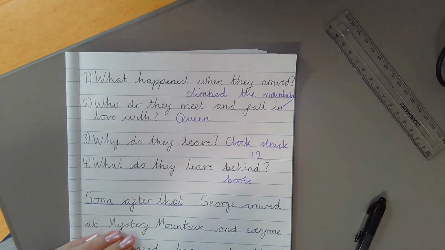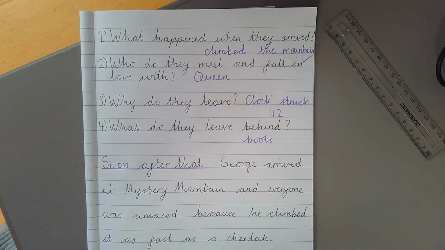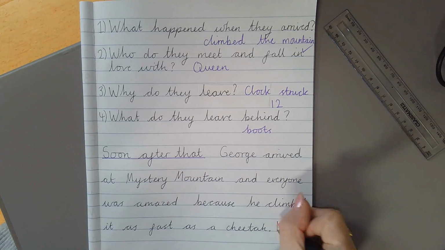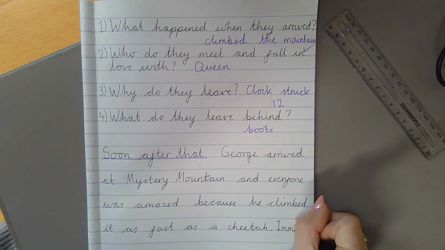First step, complete. Next, who do they meet and fall in love with? Now again, I can talk about when this happened. So I'm going to say, and use an adverb of time, immediately. And immediately he caught up with the Queen, and soon they fell in love. So let me start here. Immediately, big capital letter, but I might have to write quite small just for this bit. Immediately.